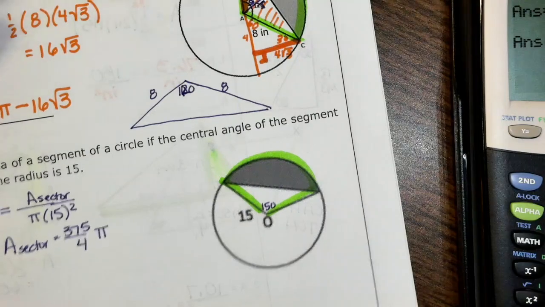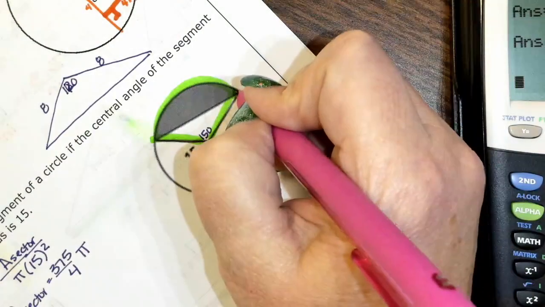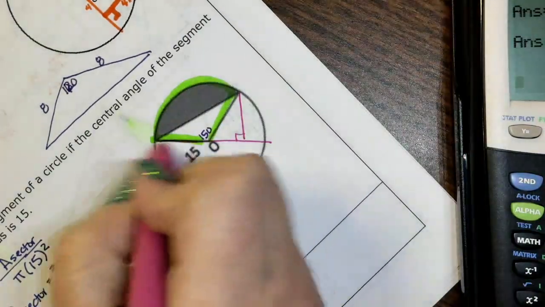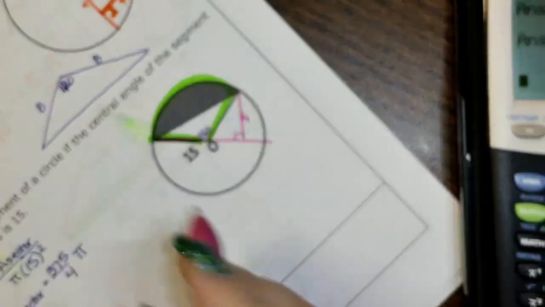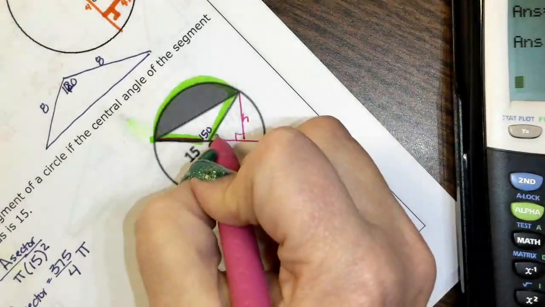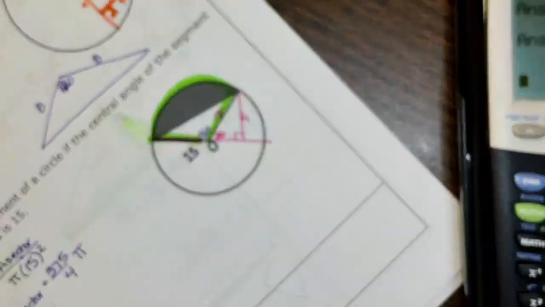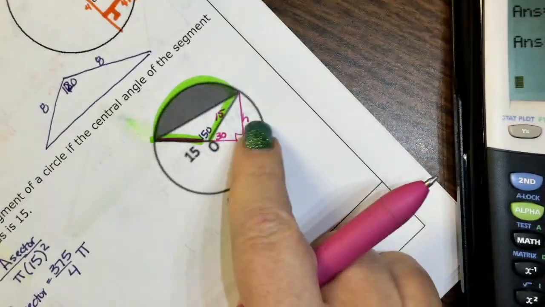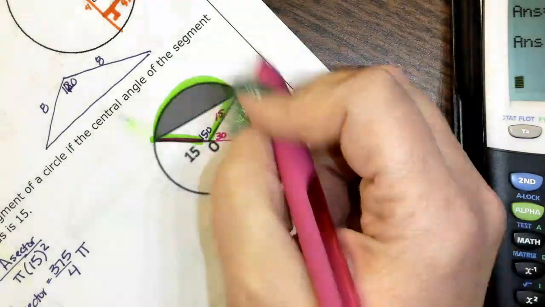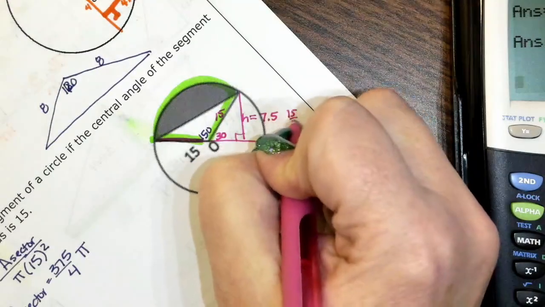So here's something that you can do, right? Just like we did a minute ago. Let's extend that diameter all the way across. Drop down that altitude. Here's my base. Here's my height. Now the reason that I like this way, because I don't have to use trig, notice this is 30, because those are a linear pair. This side is 15, so now I can use my 30, 60, 90 triangle. So this side is my short leg. Across from the 30 is your short leg. It's half the hypotenuse. So the height is 7.5 or 15 over 2.